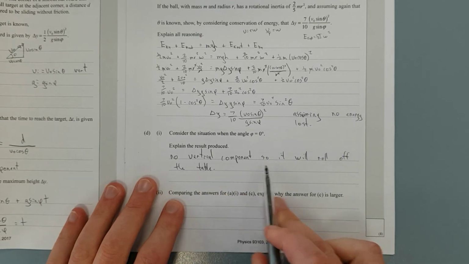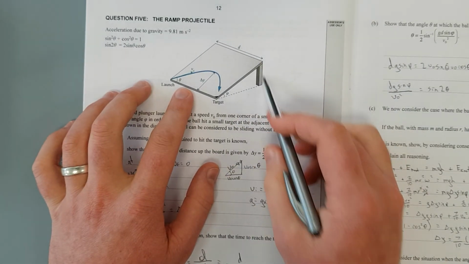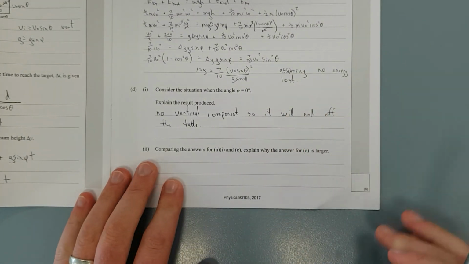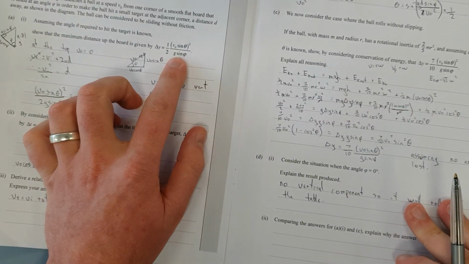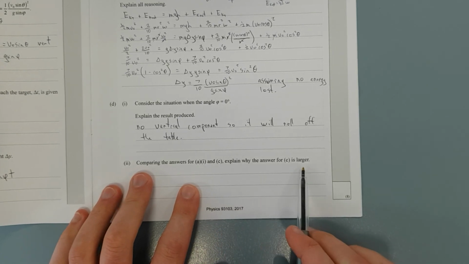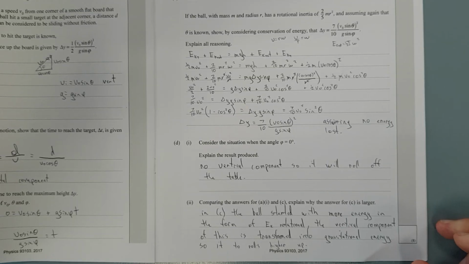Right, I've said there's no radial component, so it's just going to roll off the table. It's pretty straightforward. If the table's flat, it's just going to go straight off the table. Simple. Right, comparing the answers for this one here to this one here. Why is the answer for C larger? So I'll pause it, write the answer, then discuss.